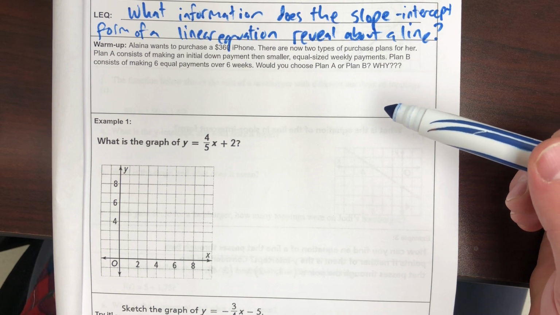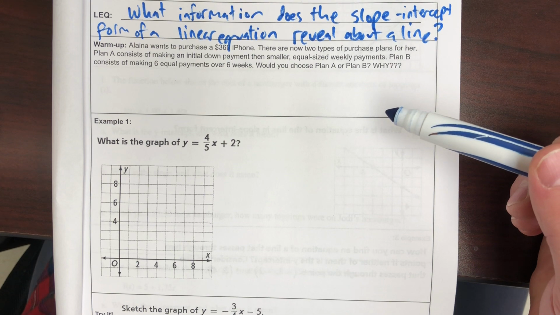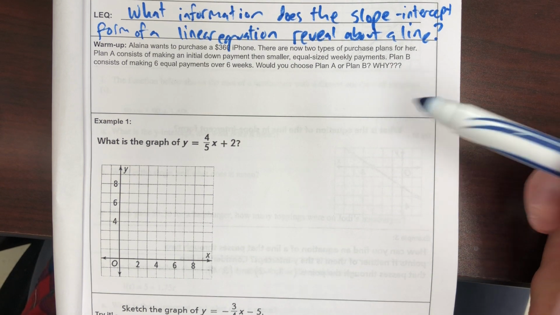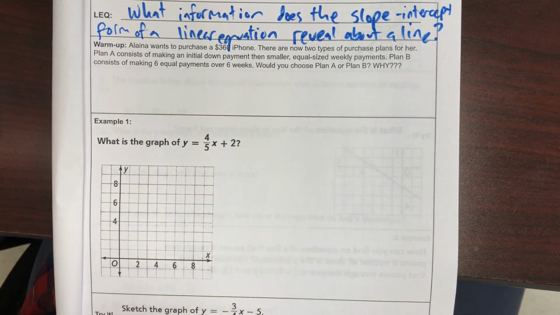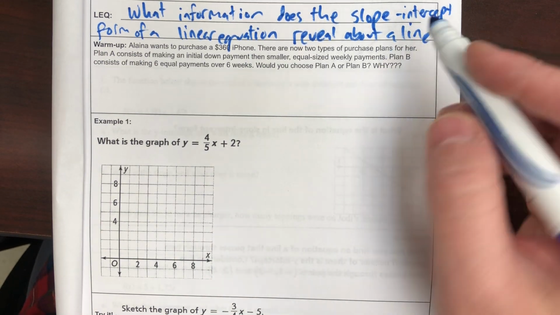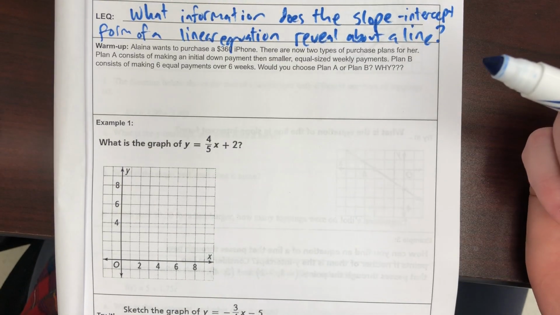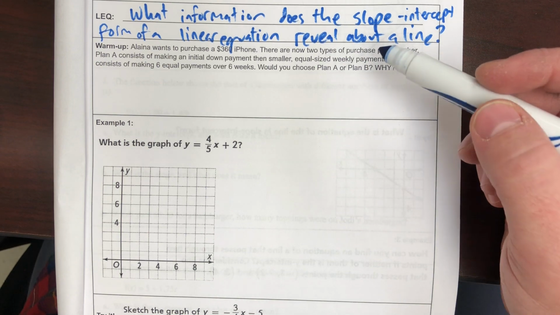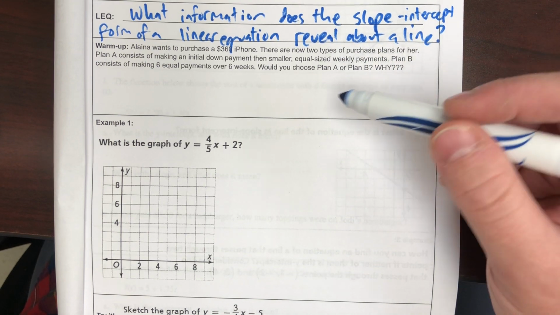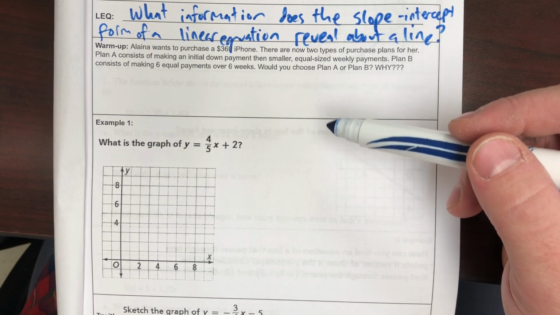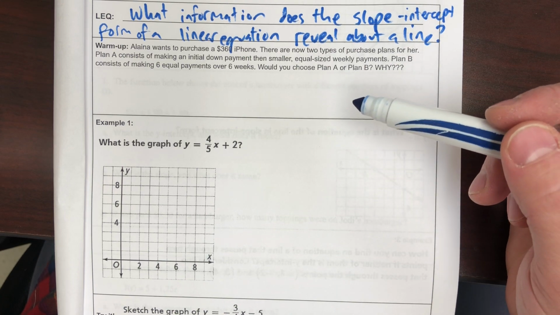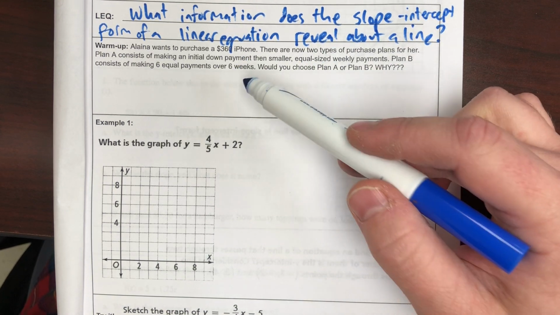So these are both examples of linear equations. We could make a linear equation to solve both of them. If we're going to be going over the course of 6 weeks, we see that for plan A, we're not sure how much the down payment is, but then we get to pay smaller amounts over time. Plan B, 6 equal payments over 6 weeks.